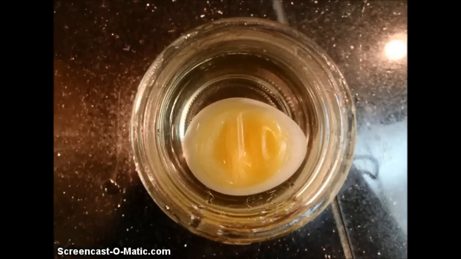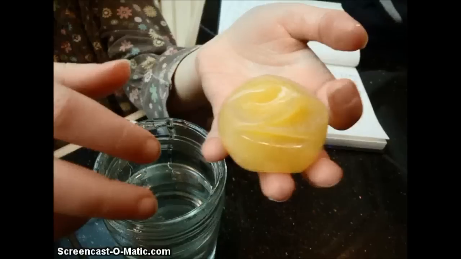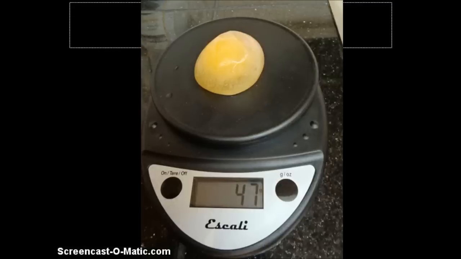Next day, wow, it shrank. Remove it from the corn syrup. What happened? It looks deflated. Weigh it. Wow, it weighs so much less.